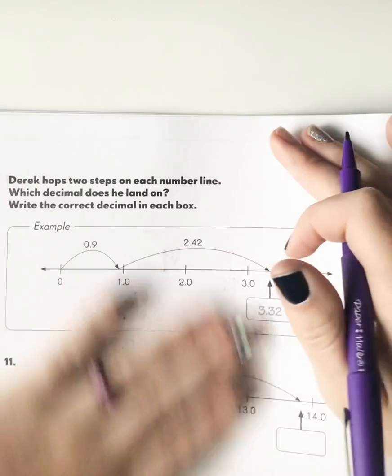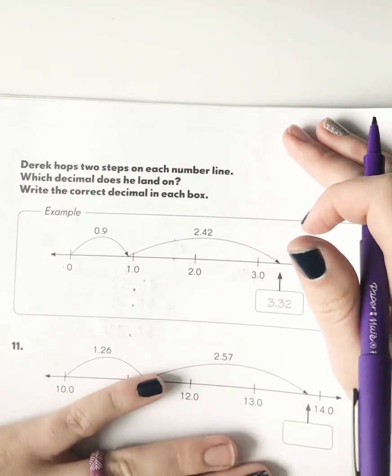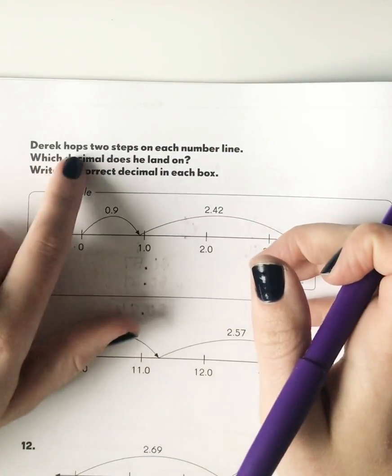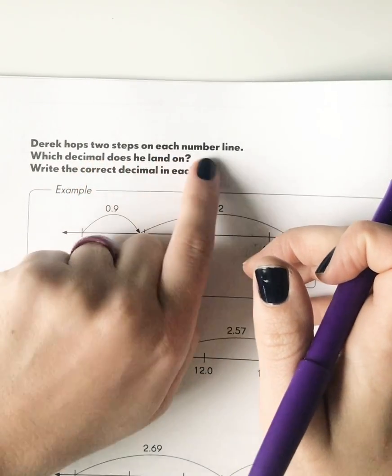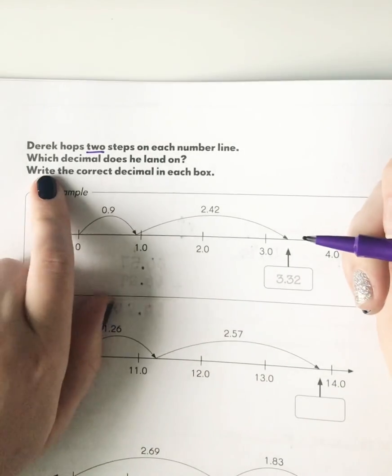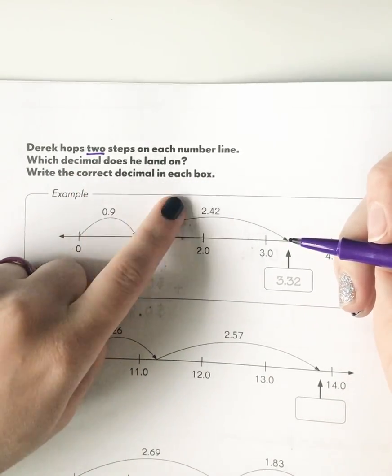Okay, moving on to page 26. We have a number line, okay? Number lines have not gone away just because we're not in previous chapters. We still have to use them. So I'm going to read my instructions first. Derek hops 2 steps on each number line. I'm going to underline 2. Which decimal does he land on? Write the correct decimal in each box.